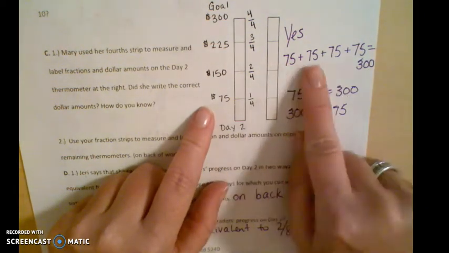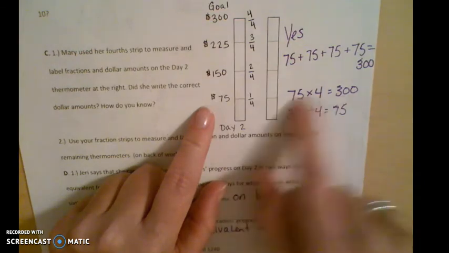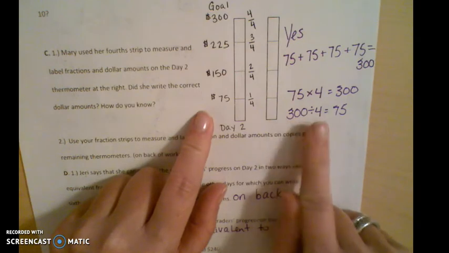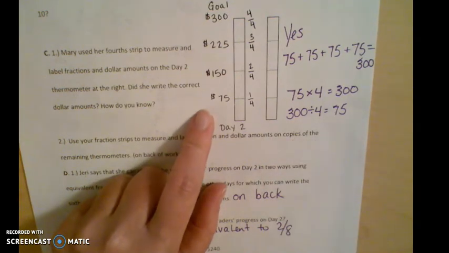You can think about it like adding 75 4 times. You can think about it like multiplying. Or you can reverse that process and take your goal and break it up into equal parts to make 75.